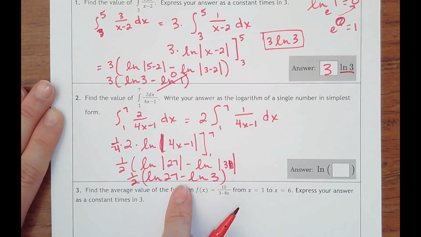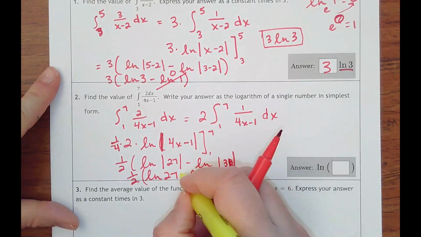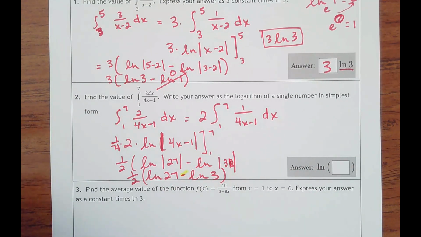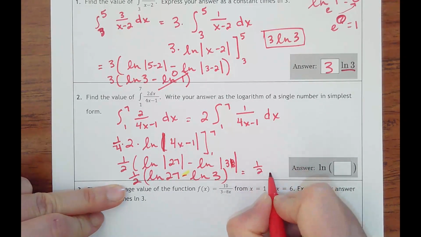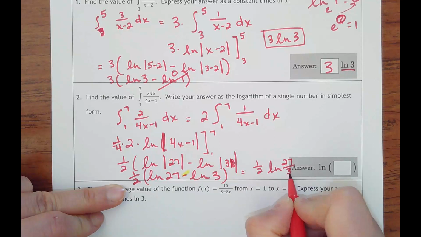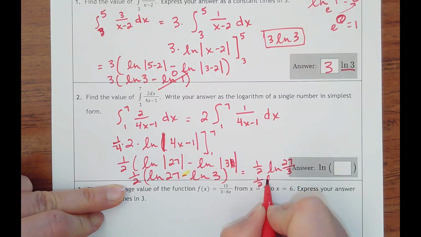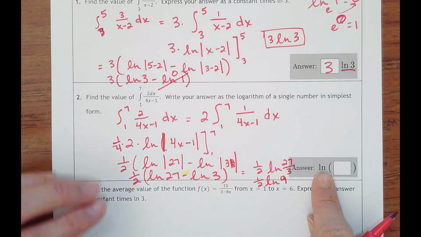Okay, so our properties of logs. Whenever I have subtraction between two logs that have the same base, I can put them together with division. So I actually have 1/2 times natural log of 27 divided by 3, which is 9. Okay, but they don't want anything in front of the natural log.